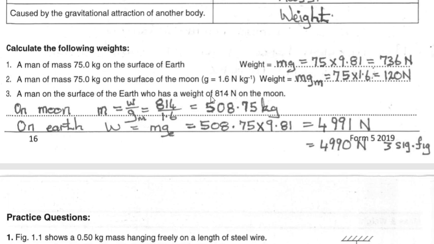It's talking about the moon. We know the weight on the moon, so we need to use this value of 1.6 for g. We couldn't use 9.81 because we're not talking about the Earth at this point. So we do 814 divided by 1.6, which gives us 508.75 kg. Don't round up at this point. Put all those decimal places in, but don't go ridiculous. If there are more decimal places, just put a couple in for now.